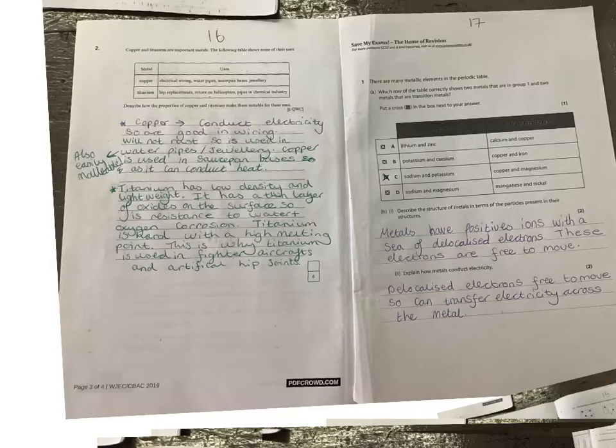So then you've got a 6 marker all about the uses of copper and titanium. You've got a table of this in your books. So copper conducts electricity, so it's good in wiring. It will not rust, so it's used in water pipes and jewellery. It's easily malleable as well to make jewellery and water pipes. Copper is used in saucepan bases, so it can conduct heat. Titanium is low density and lightweight. It has a thin layer of oxide on the surface, so it is resistant to water and oxygen corrosion. Titanium is hard with a high melting point. This is why it's used in aircraft and hip joints. Last question then.